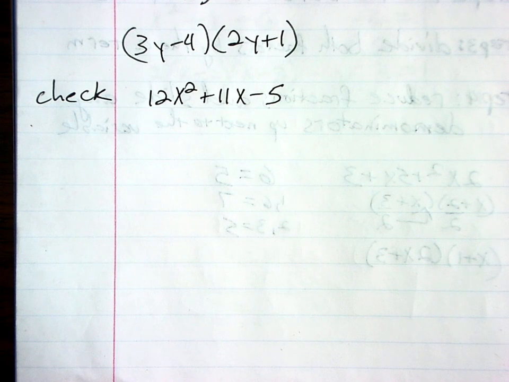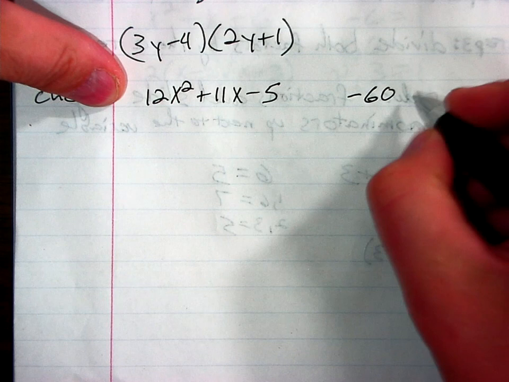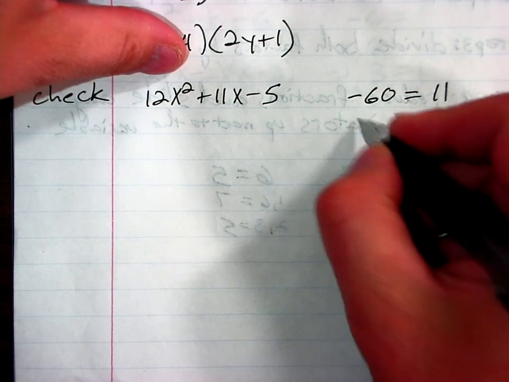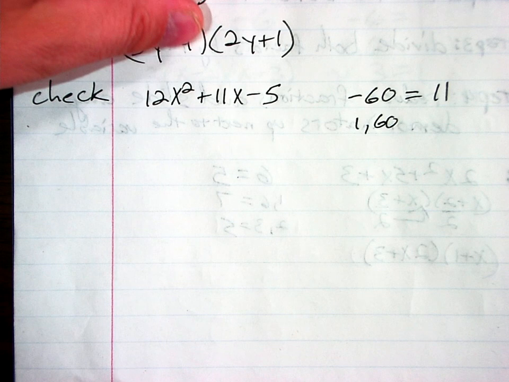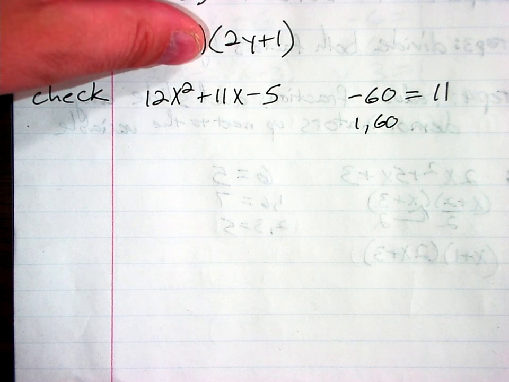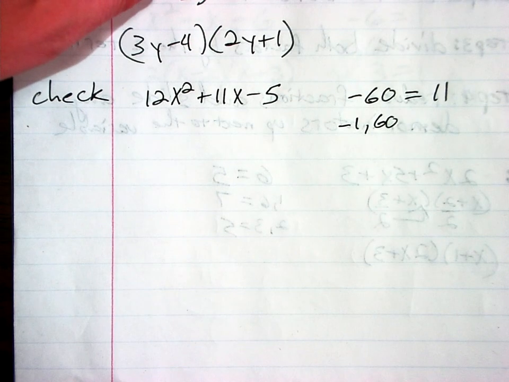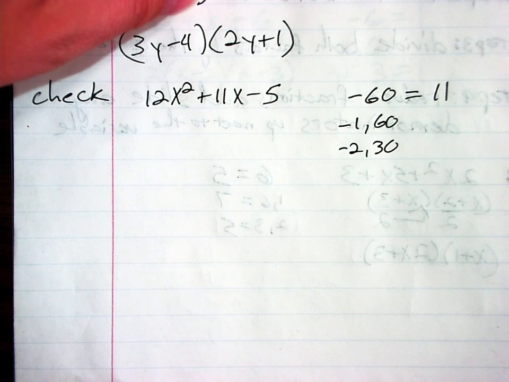All right. Jojo, talk me through this. What are we doing? What did you do? So you got negative 60, right? That equals positive 11. So what are my factors of 60? Do you know? All right, 1 and 60. Which one has to be positive, the bigger or the smaller? The bigger, right? Is that what you were asking me? Yeah. Okay. So does that get me to 11? No. How about negative 2 and 30? Does that get me to 11?